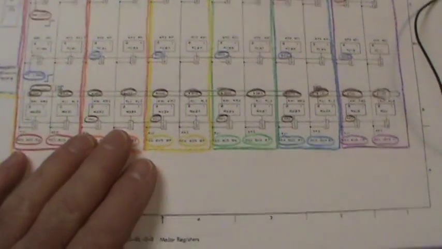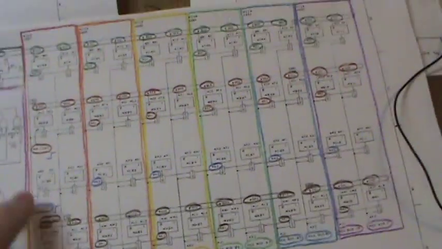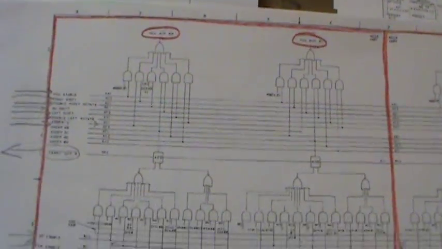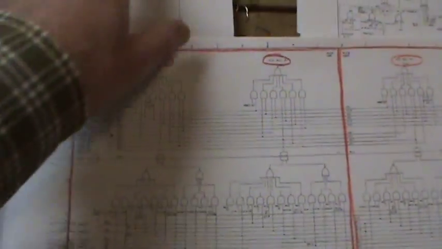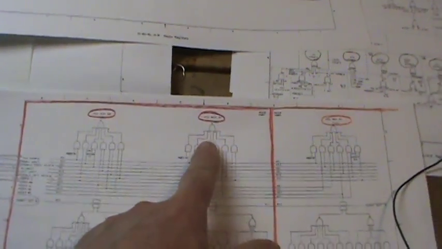Now, to test if the flip-flops are good, I need to put a prescribed set of data on these lines and then clock the appropriate register. Now, these lines are driven by this very complex major register gating. So that is just for these 2 red lines here, are these 2 here.